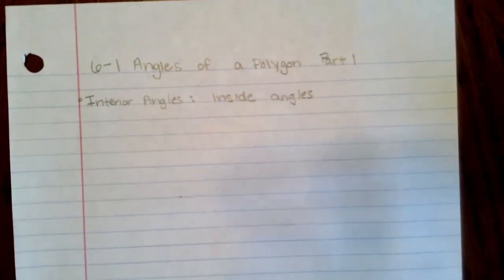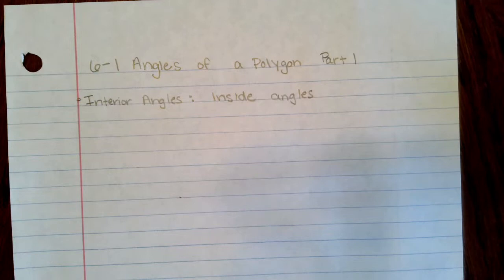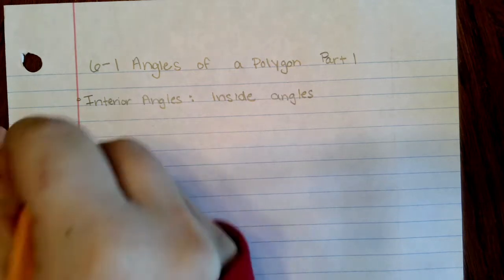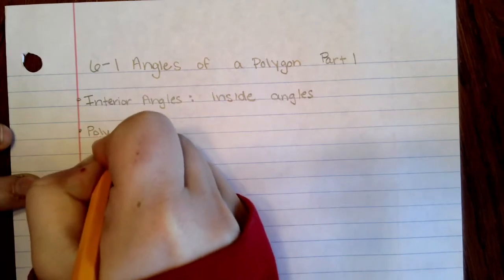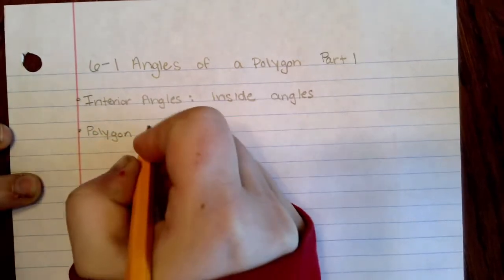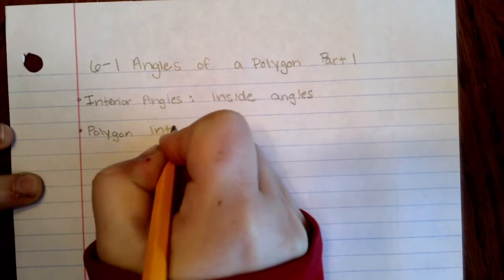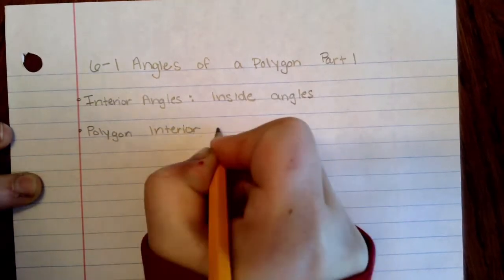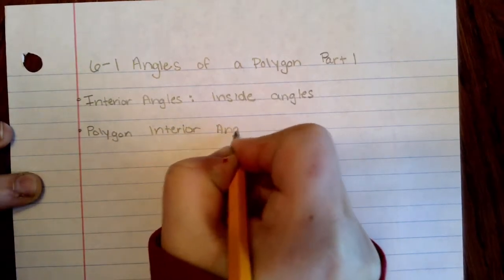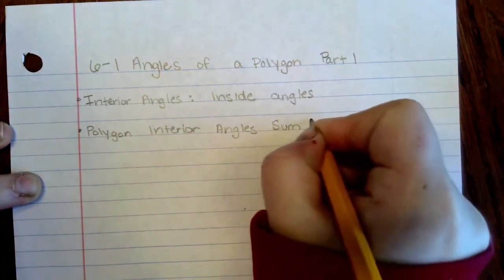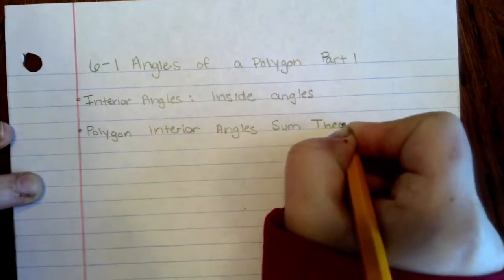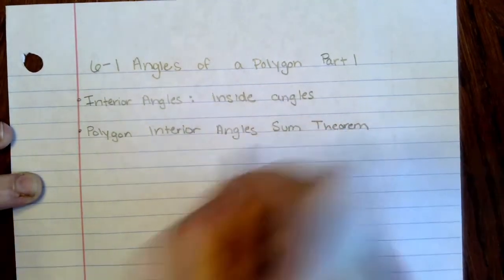Okay. So we're going to study a theorem that is the Polygon Interior Angles Sum Theorem. And remember, sum means to add.